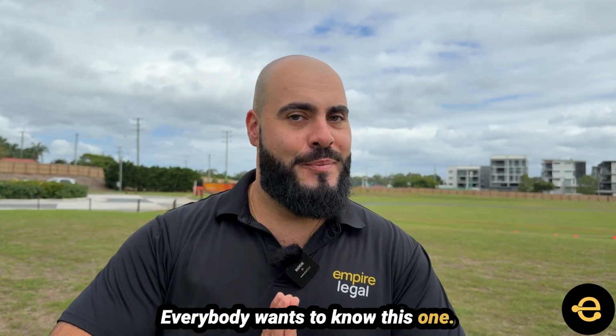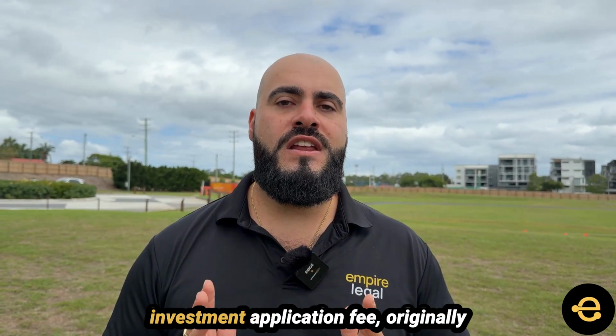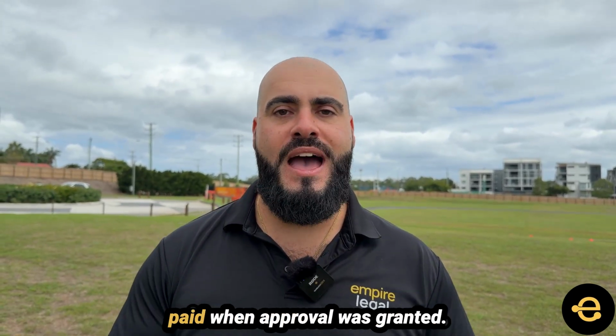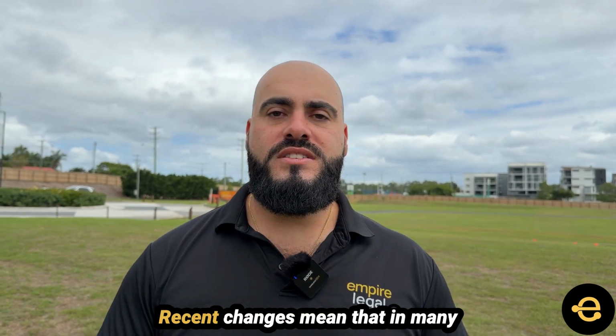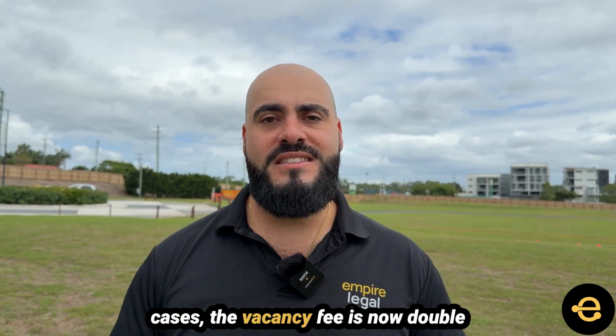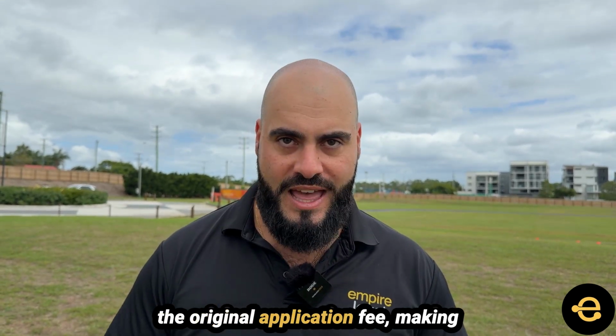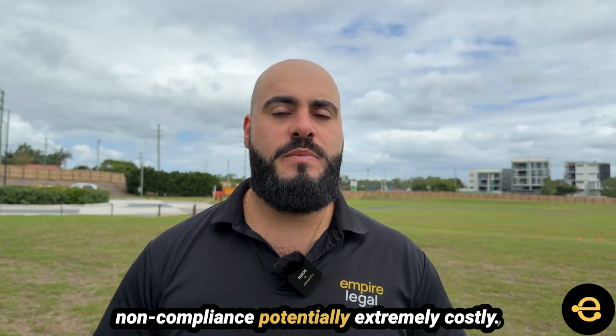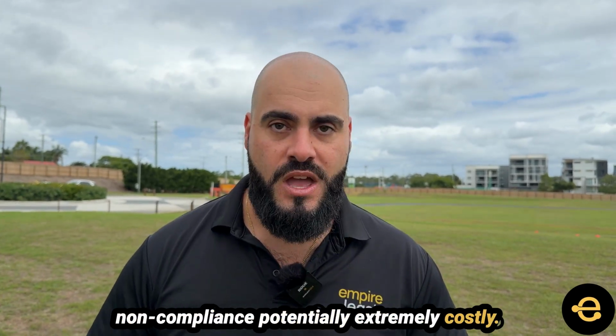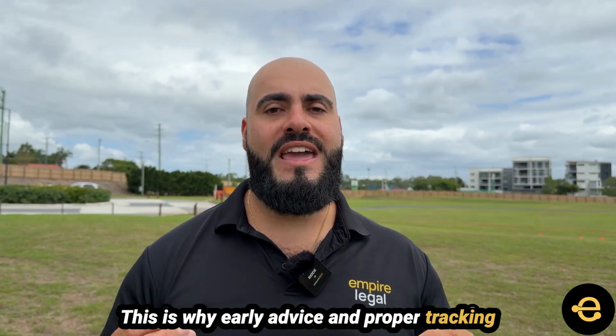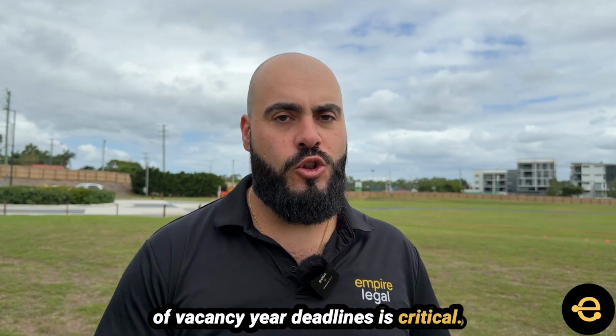Okay, how much is the vacancy fee? Everybody wants to know this one. The vacancy fee is linked to the foreign investment application fee originally paid when approval was granted. Recent changes mean that in many cases, the vacancy fee is now double the original application fee, making non-compliance potentially extremely costly. This is why early advice and proper tracking of vacancy year deadlines is critical.